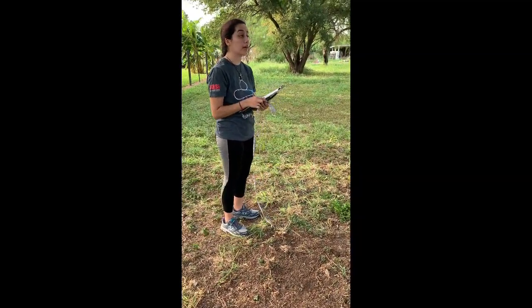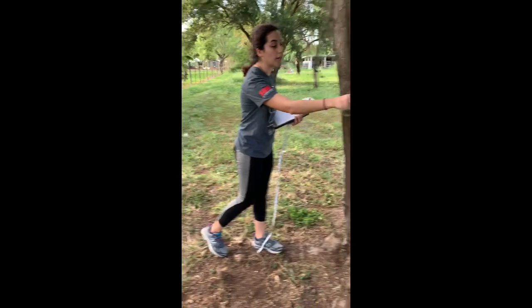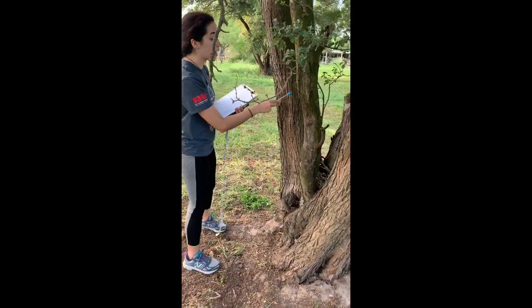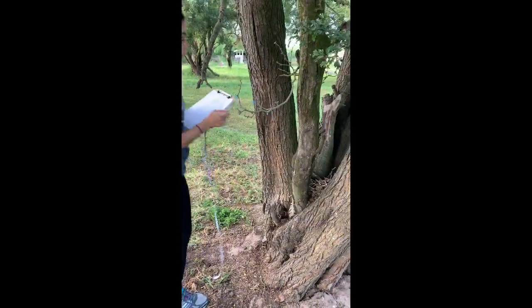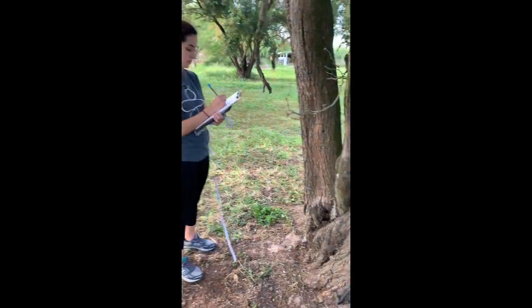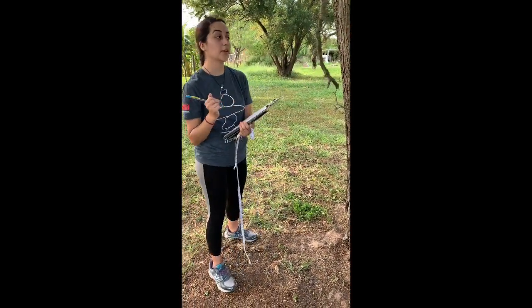Next, I'm going to take the bark health. So I can see here that the bark is missing in some of the slots and is also breaking. So I'm going to label it a 2. Now we're going to go to the next tree.